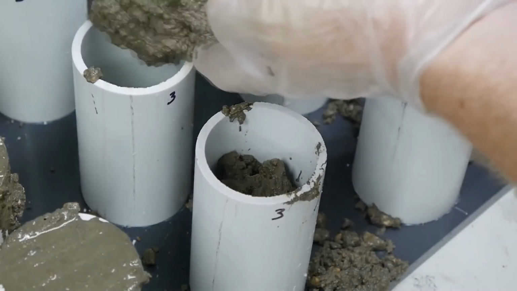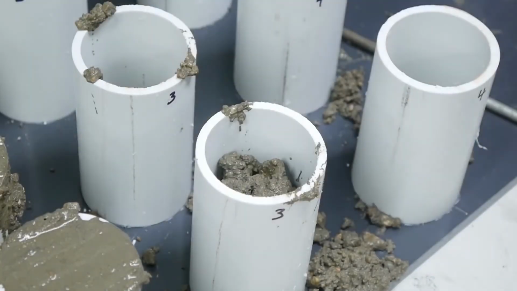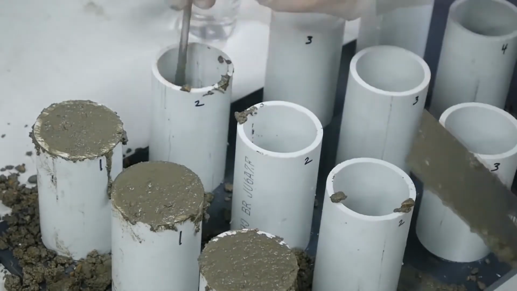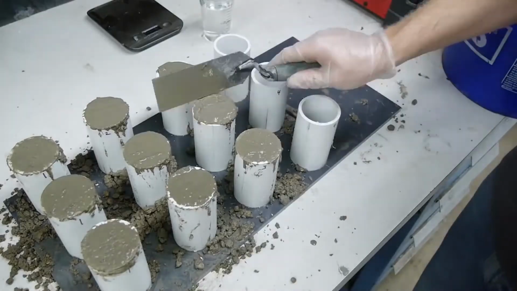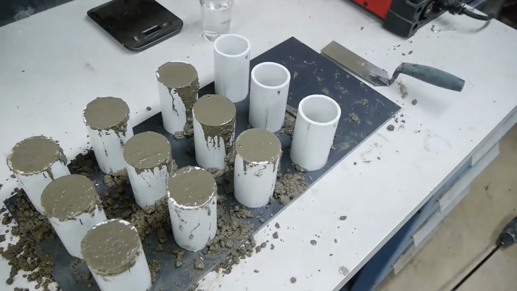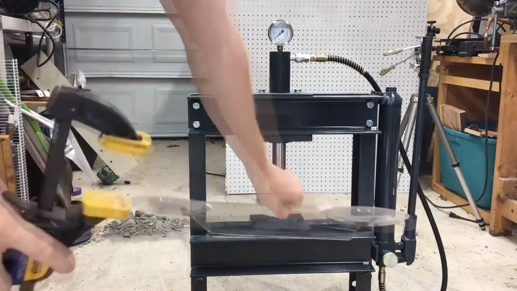This is actually more or less how concrete is tested for compressive strength in construction projects. Obviously, I'm not running a testing lab here in my garage, but I think this will give us good enough results to illustrate how water content affects concrete strength. Plus, these cylinders look like they might attack at any time, and we need to deal with them.